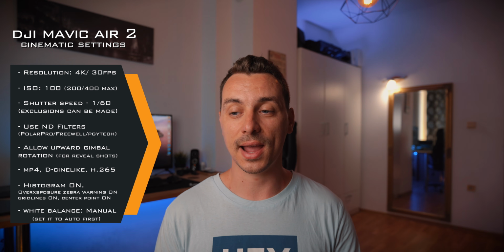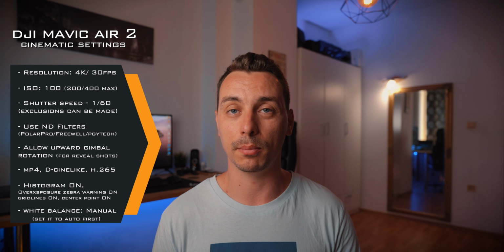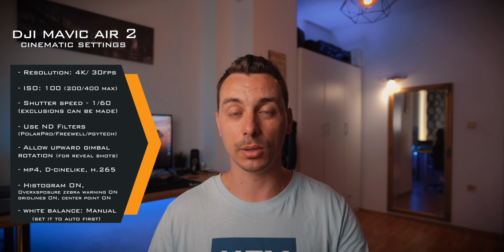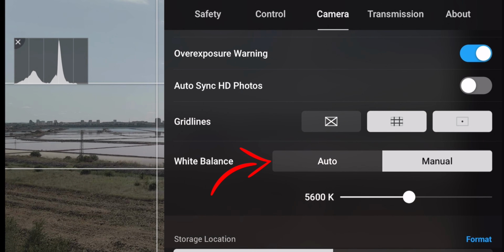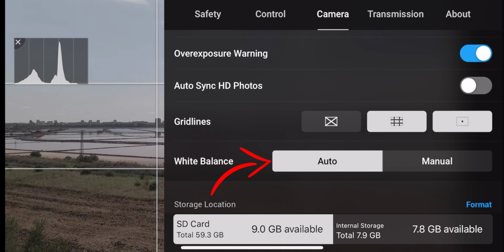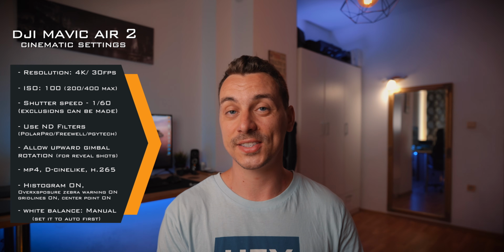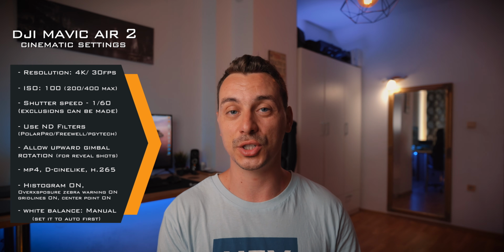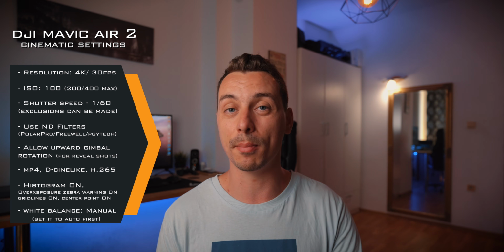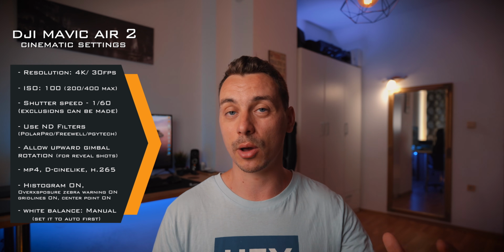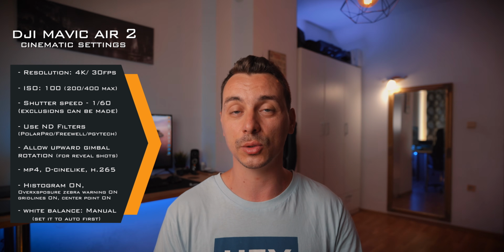For the white balance, I have a little trick which I use on a regular basis. I set the drone up in the sky and I point it towards the general area where I plan to shoot. Then what I do is I set it to auto, so it takes the right white balance at this specific spot, and then I press the manual white balance button. This takes the automatic white balance which the drone has selected and it sets it to manual. It takes the same value, so it's not going to change automatically afterwards, and it sets it to that specific amount.